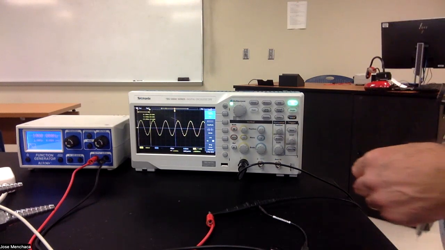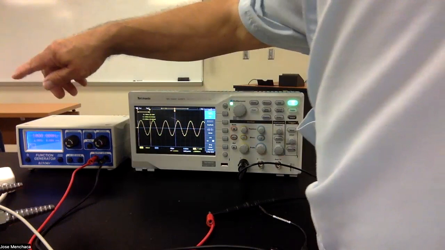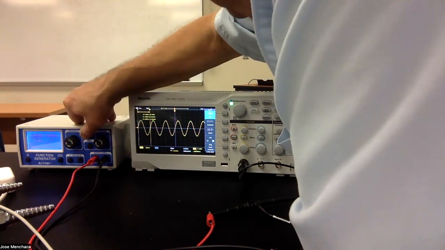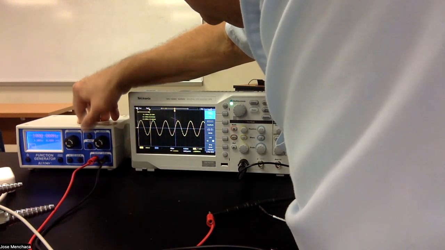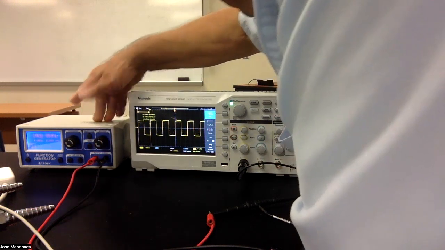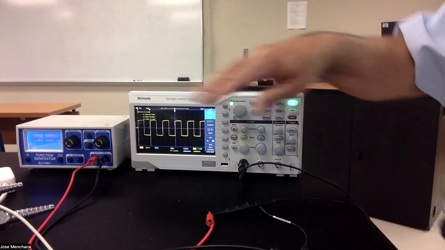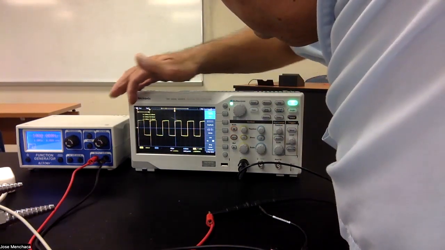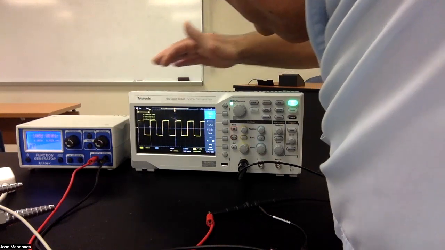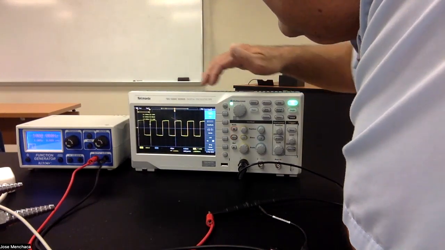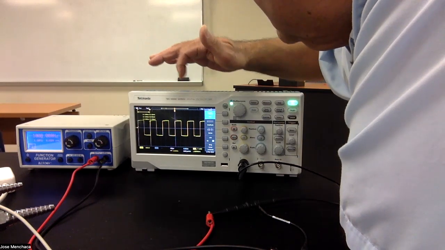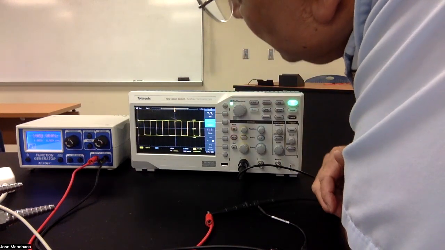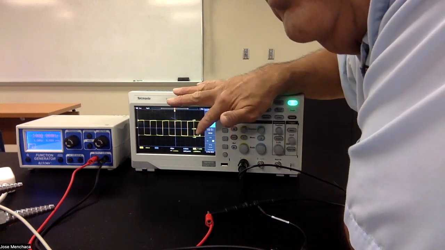Okay, now let's try the next one, the square wave. So we're going to go to the waveform and choose square wave. And there you can see no longer is it sine, now it's a square wave, right? And the cursor is still at 1.00 milliseconds, which is 1,000 hertz. That's correct. Now let's do the amplitude. The amplitude shows 1 volt above and 1 volt below.